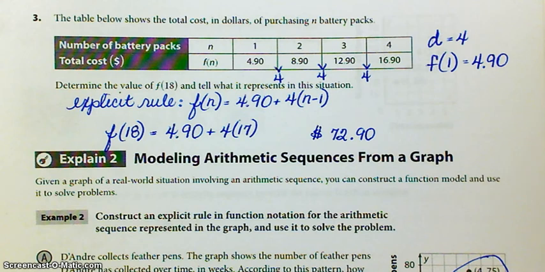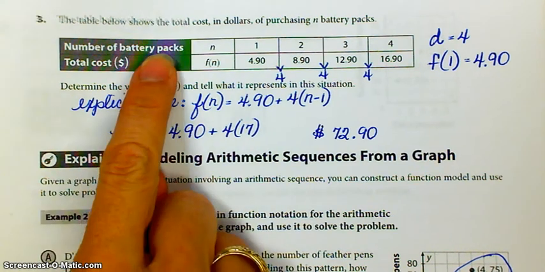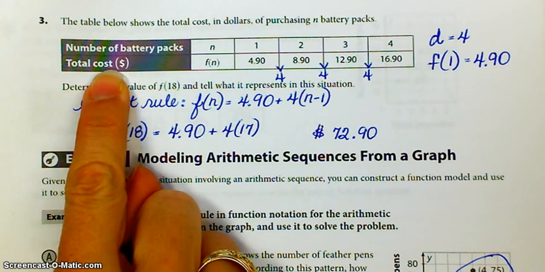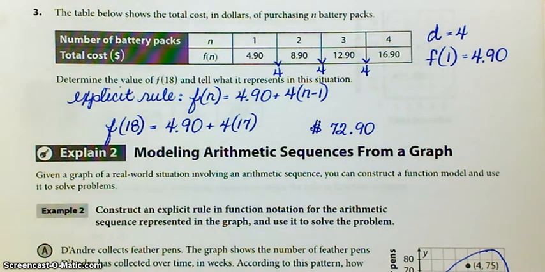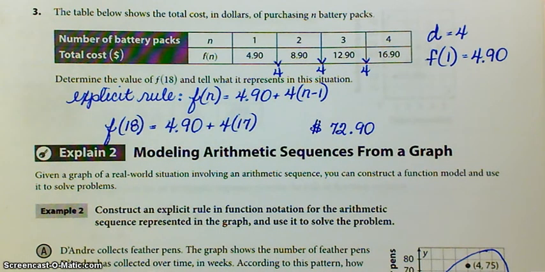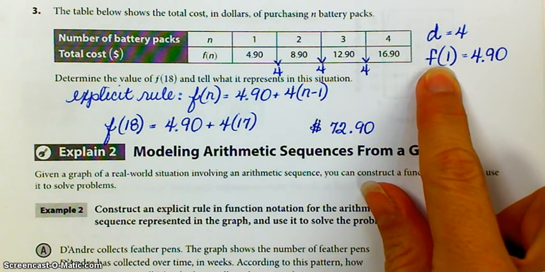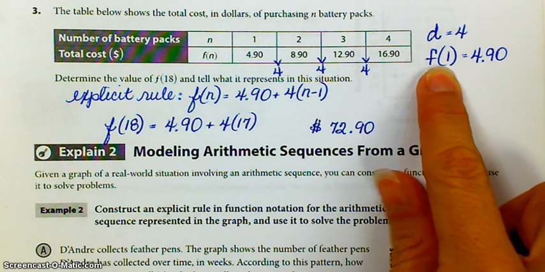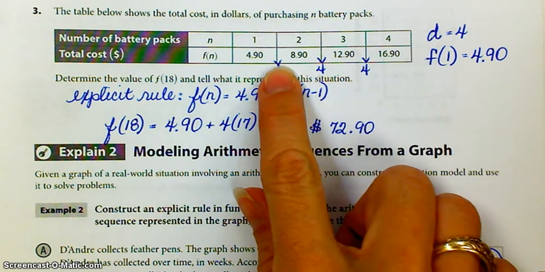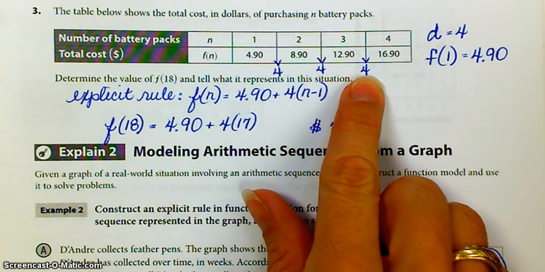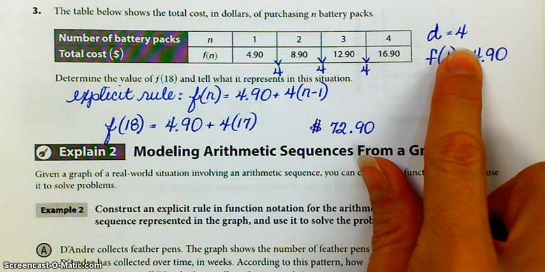Okay, I am now on Explain number 3, modeling arithmetic sequences from a description. So this asks you to construct an explicit rule in function notation for the arithmetic sequence represented and use it to solve the problem. Okay, so the odometer in a car reads 34,240 on day 1, and every day the car is driven 57 miles. If this pattern continues, what would the odometer read on day 15?